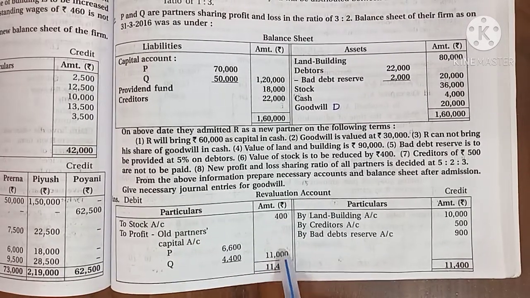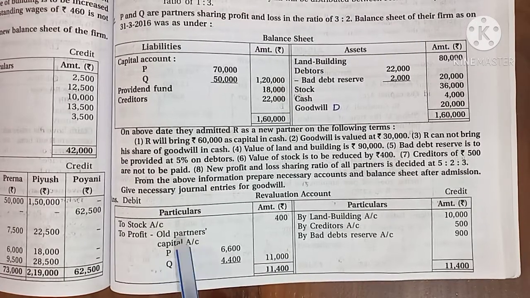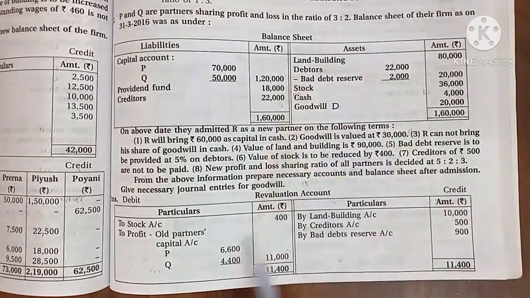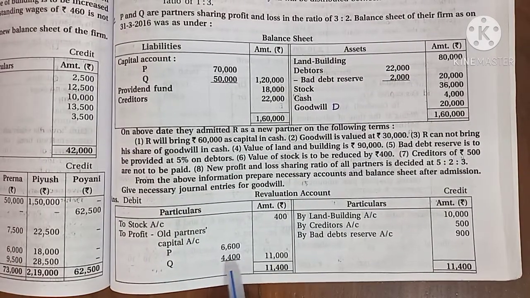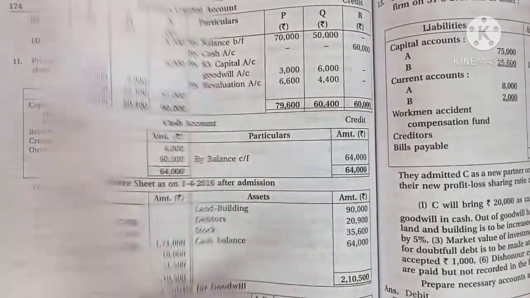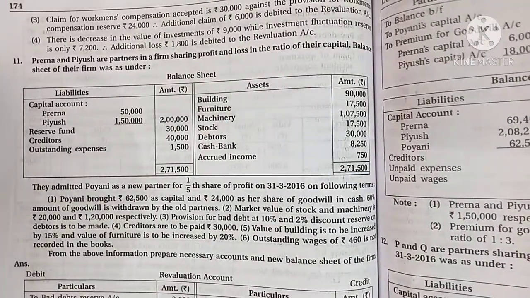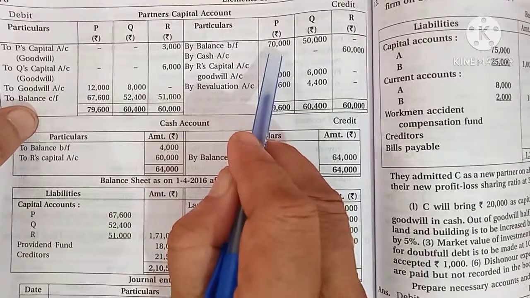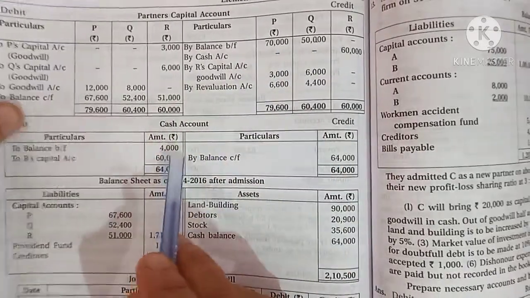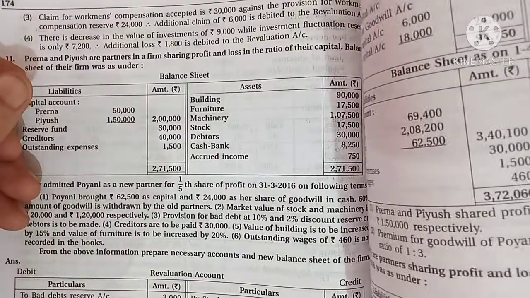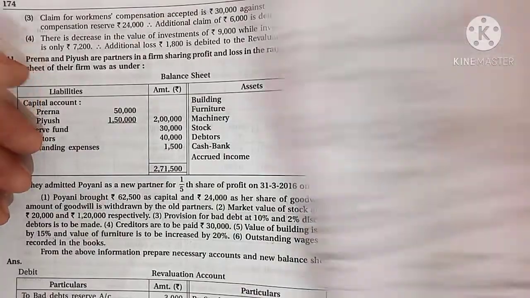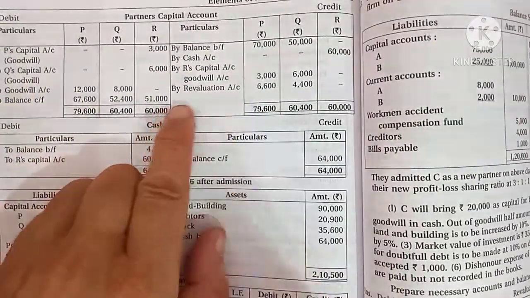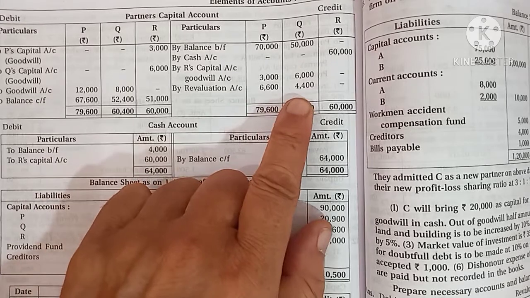So the revaluation account: 10,500 and 900, all three come to 11,400, and on this side only 400, so the balance is 11,000. This 11,000 is profit, in the ratio 3:2, that means 6,600 and 4,400. Now the balance sheet. First we will write the opening balance, that is 7,050 balance b/d, and cash balance 4,000 b/d, and the revaluation profit also, you write it, otherwise you will forget it. By revaluation 6,600 and 4,400.